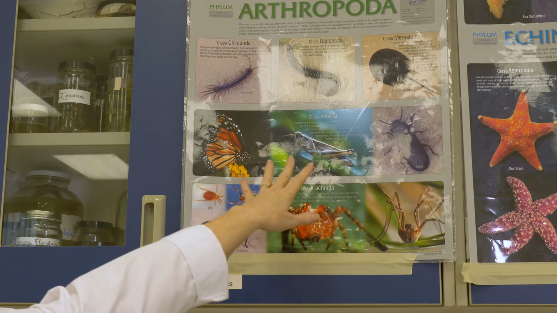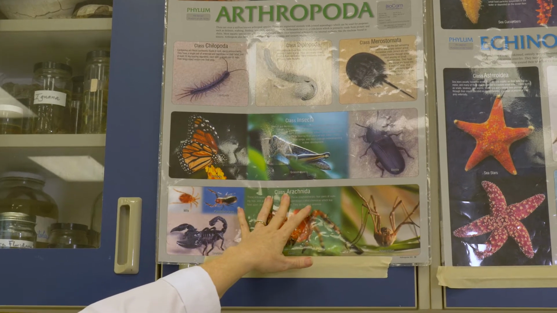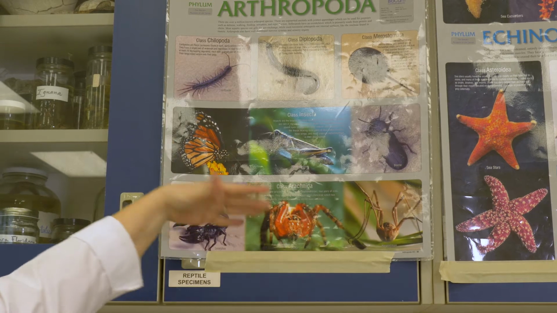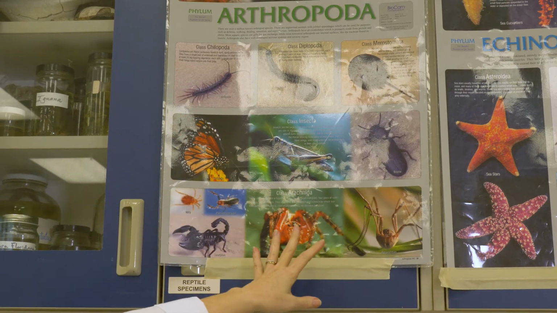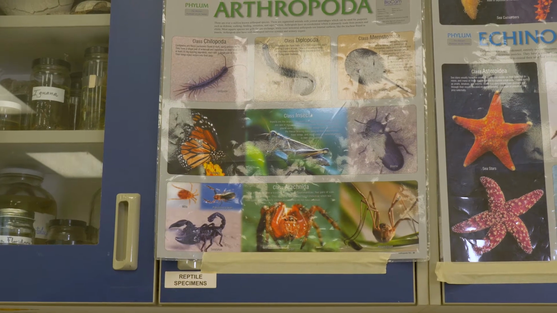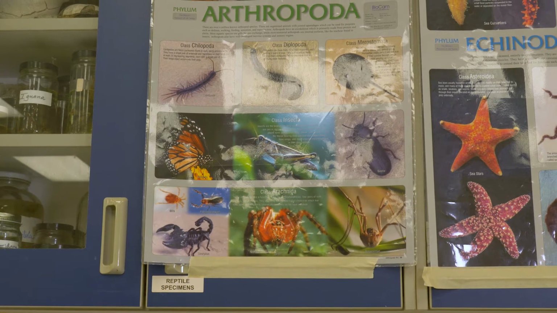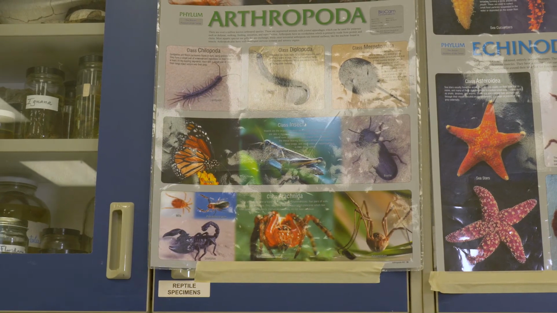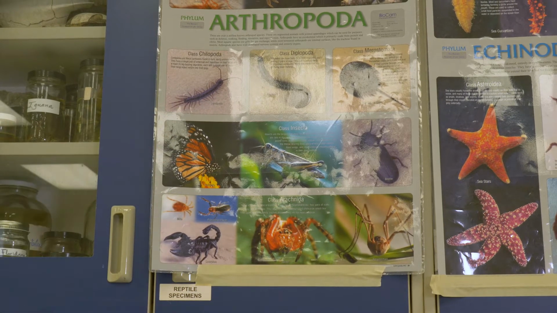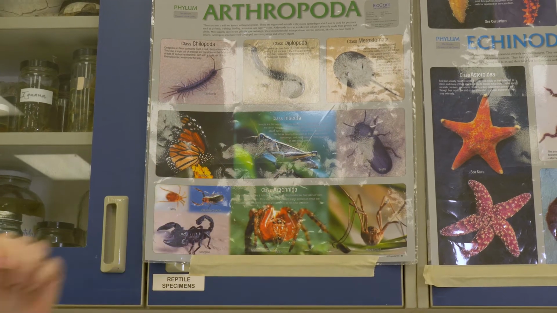And then you have class Insecta. Other than microorganisms on the planet, the class Insecta is one of the largest classes, which makes phylum Arthropoda the phylum with the largest number of organisms than any other, except for microorganisms, which is obviously in the millions and billions and trillions. And then of course we have crustaceans. And then we have several other classes that include the horseshoe crab.